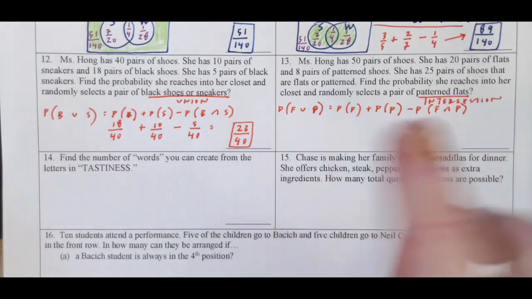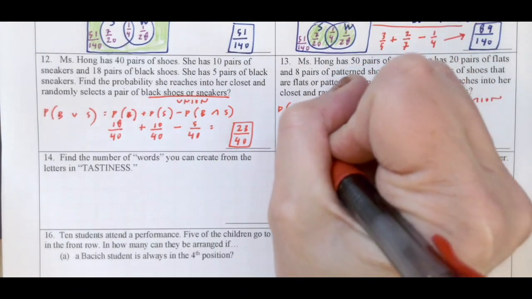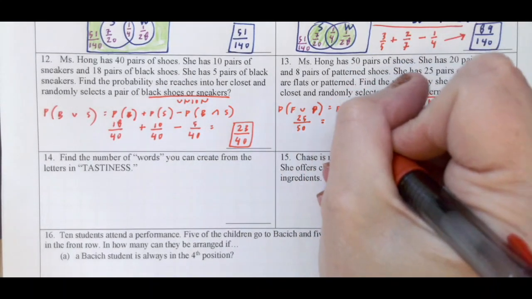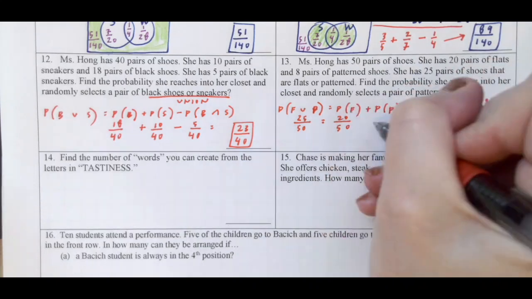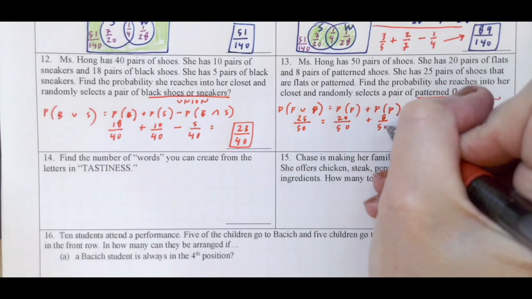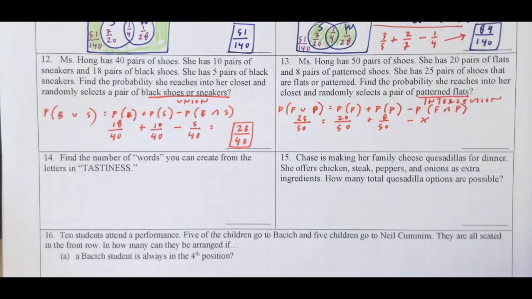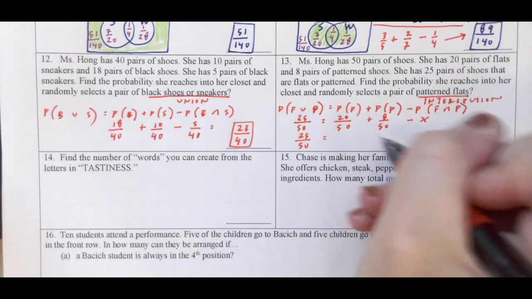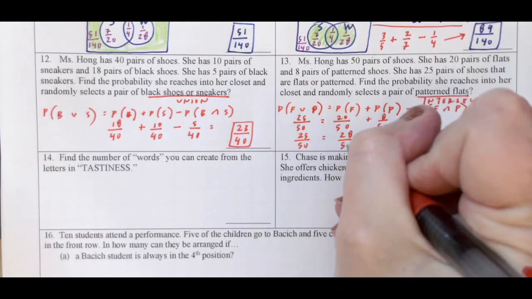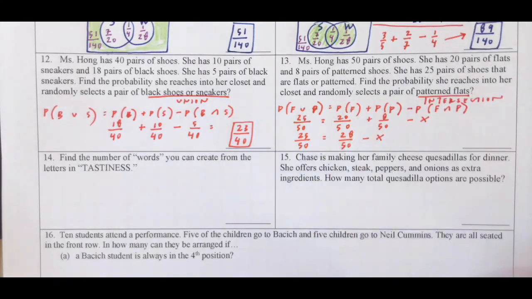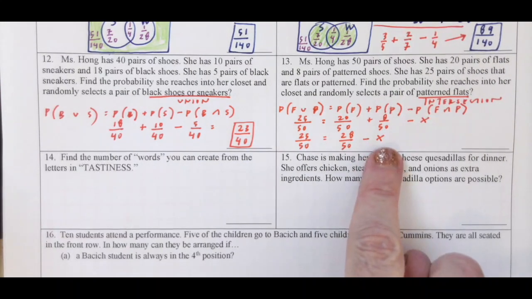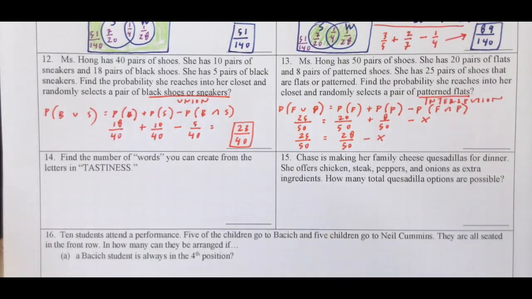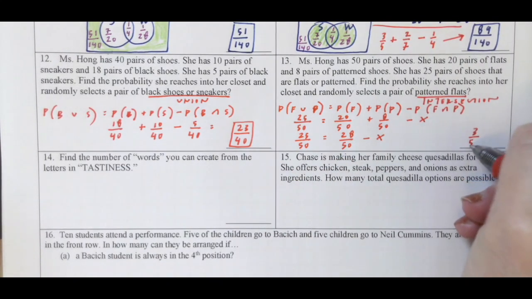All right, we're just given the union, the OR. So 25 out of 50 equals 20 out of 50 plus 8 out of 50 minus x. Okay, so 25 out of 50 equals 28 out of 50 minus x. So hopefully you can see that, well, it must be just 3 out of 50 here, right? Or I could just subtract this from both sides, divide by the negative. Either way, 3 out of 50.